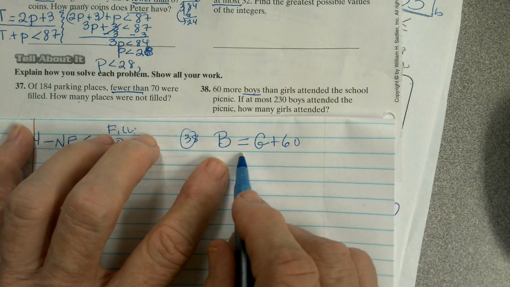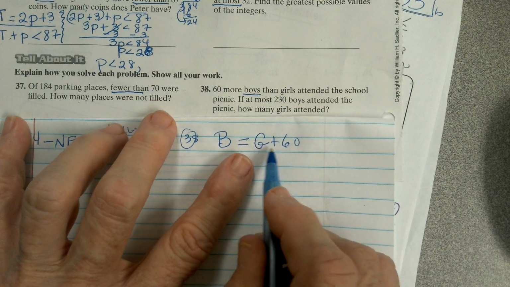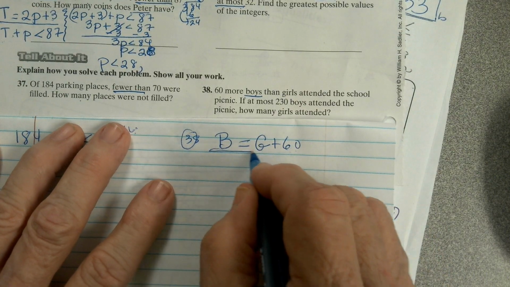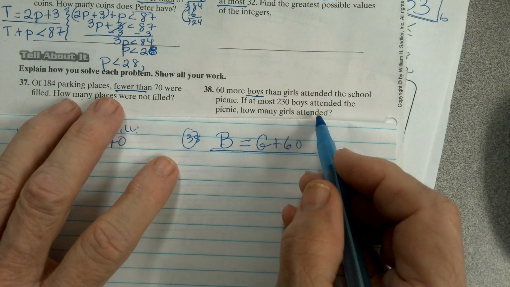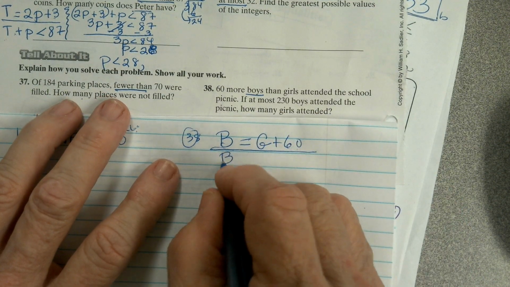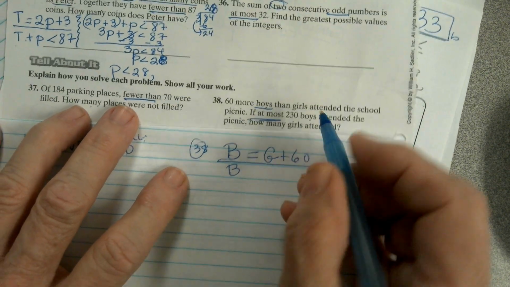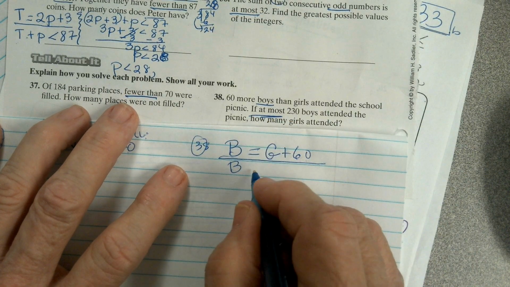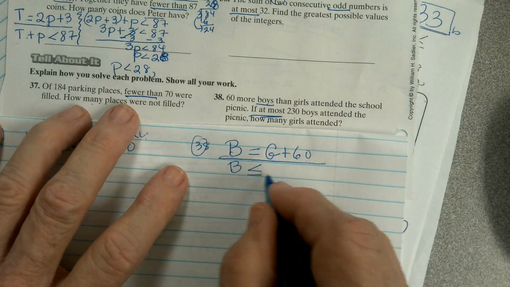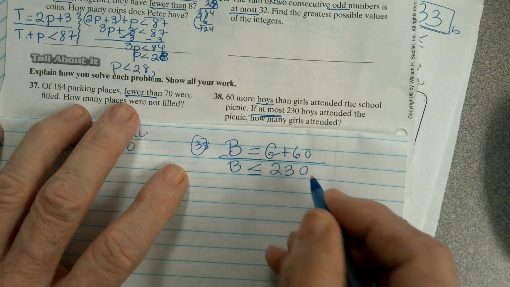The boys is equal to whatever the girls is plus 60. And then, at most, 230 boys attended the picnic. How many boys attended the picnic? At most. Less than or equal to. So the number of boys was less than or equal to 230.